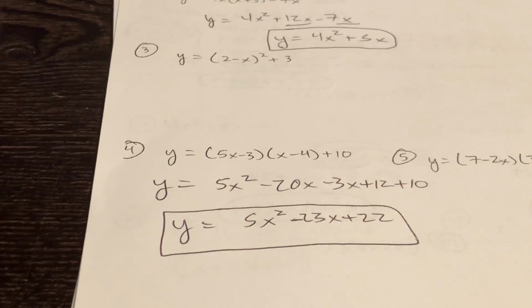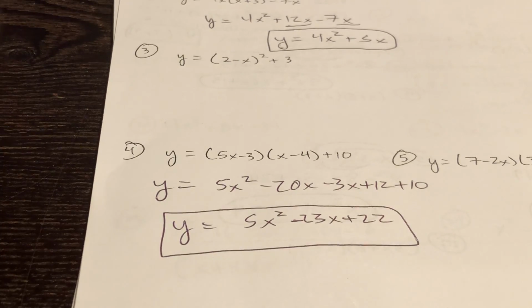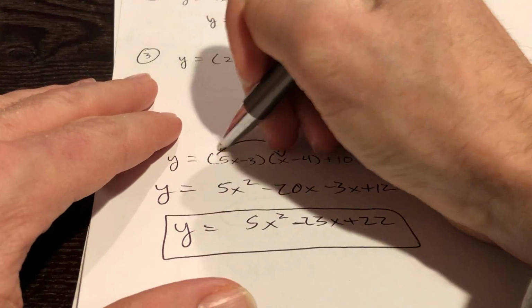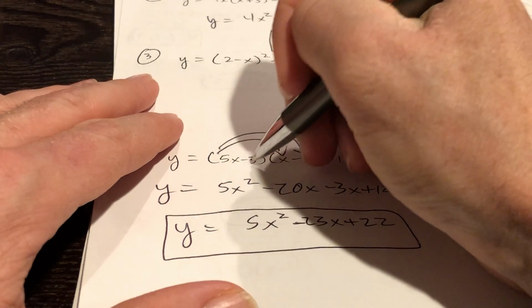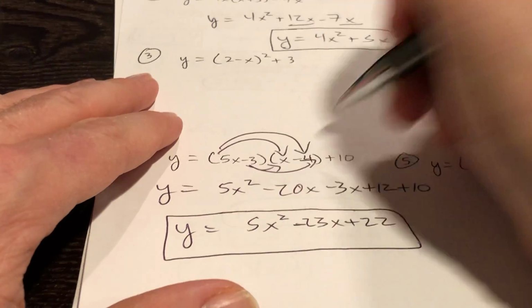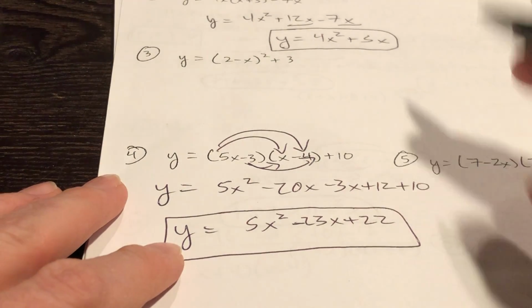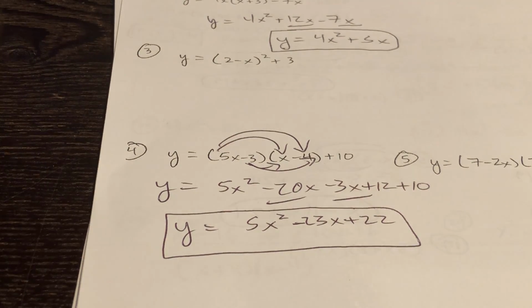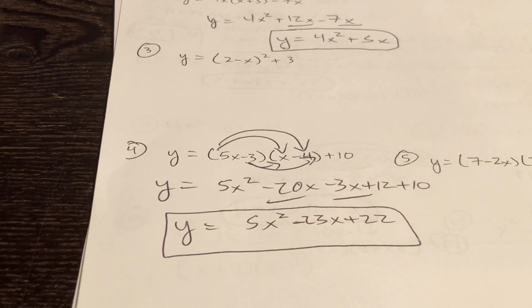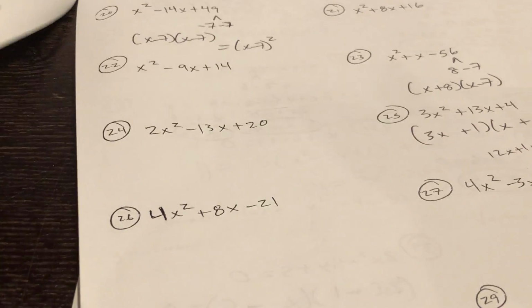I've largely saved the more challenging ones for us to do in class when I get back. 5x squared minus 20x minus 3x. A negative times a negative is a positive 12 plus 10. Combine like terms. There we go. I will pause that there, or you should pause that to get those answers. All right.